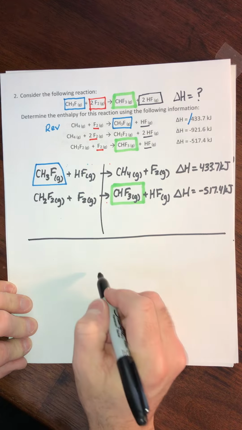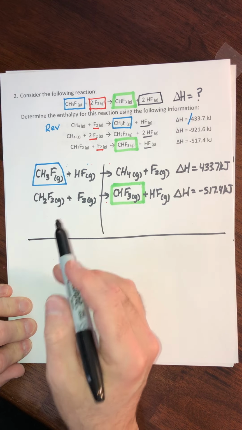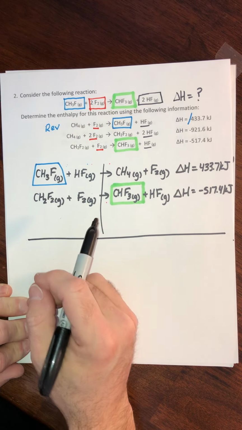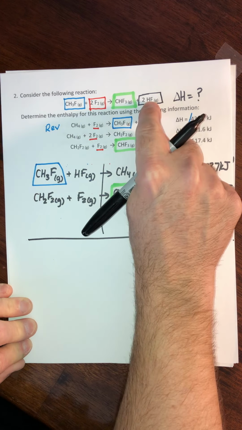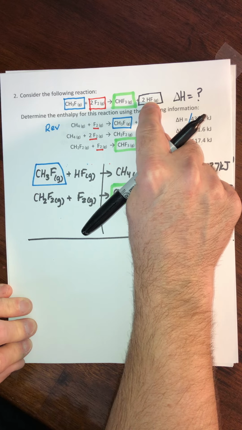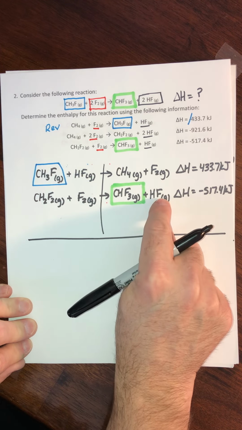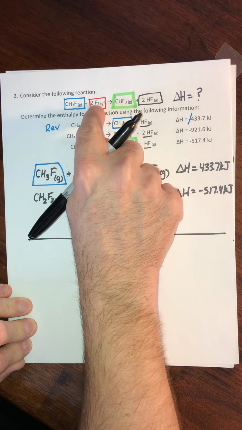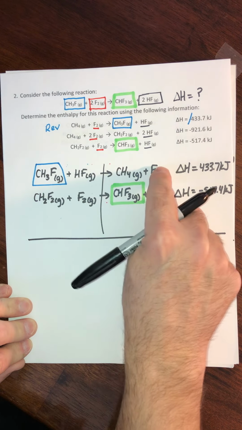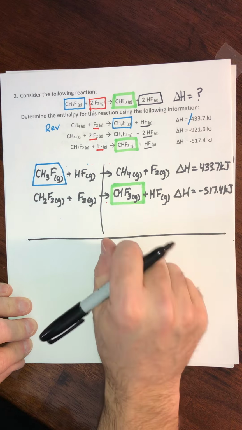All right, so if I look at this, let's find something that absolutely needs to cancel. I really can't look at the HF because not all of the HFs are supposed to cancel. So that's going to be complicated to look at. I also probably shouldn't look at the F2 because, again, not all of the F2s are supposed to cancel. So that's too hard.